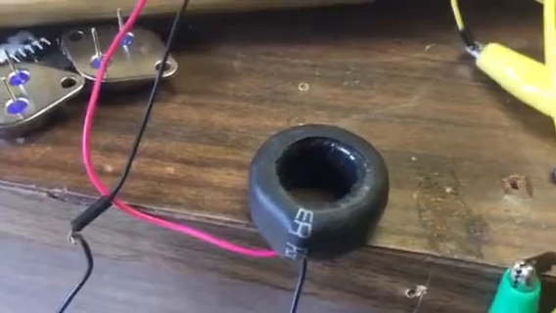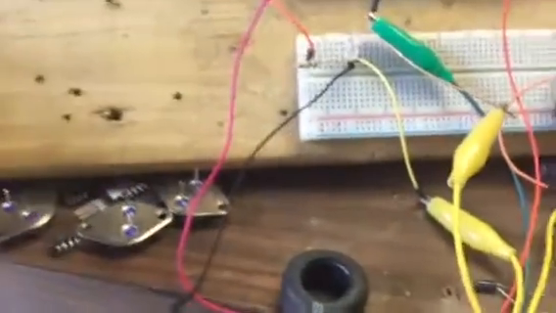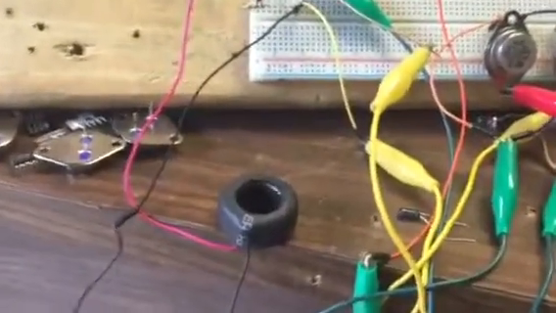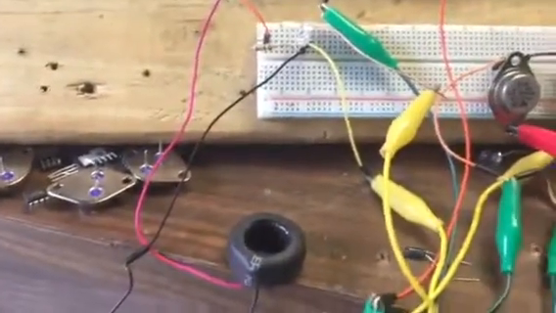That's a toroid inductor. And we'll start off with that since we were just talking about induction. Inductors, that NST.